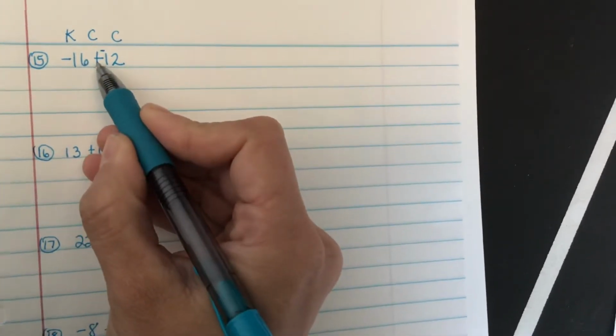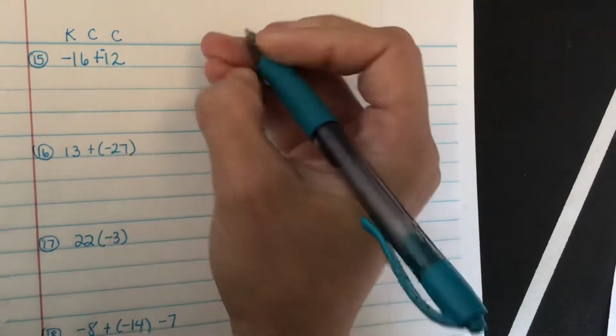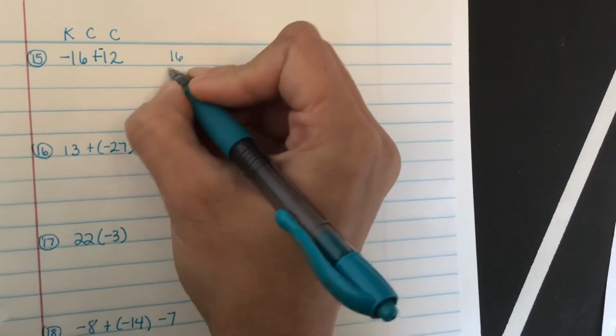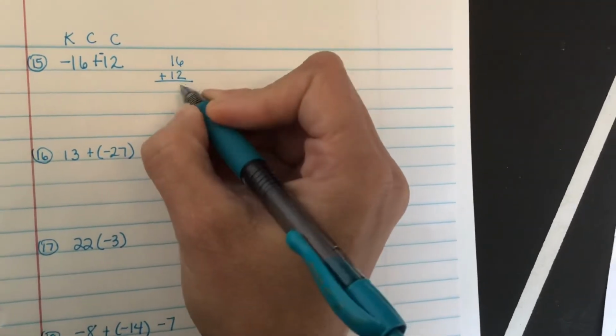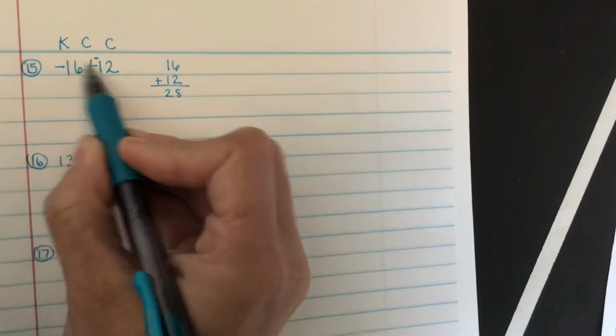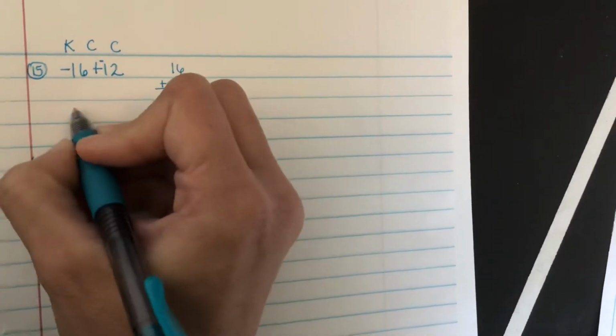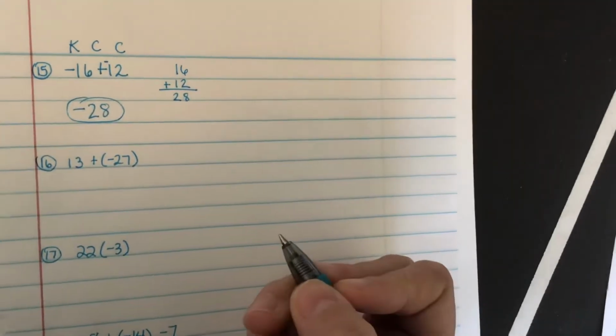Then I look at the sign, and now it is adding, and I'm adding two negatives. So when you add the same sign, you add them and then keep the sign. So 16 plus 12 is 28. These signs are both negative, so my answer is going to be negative 28.